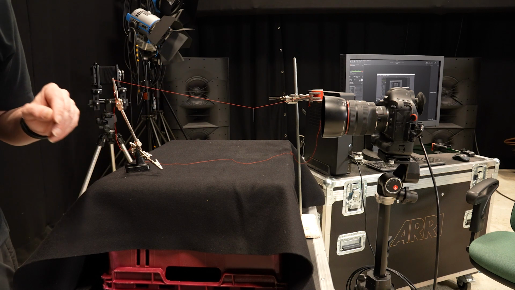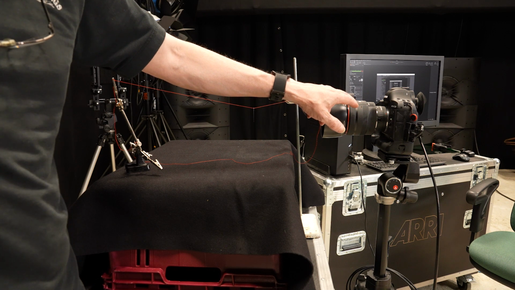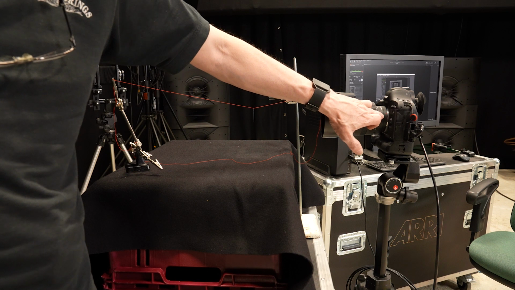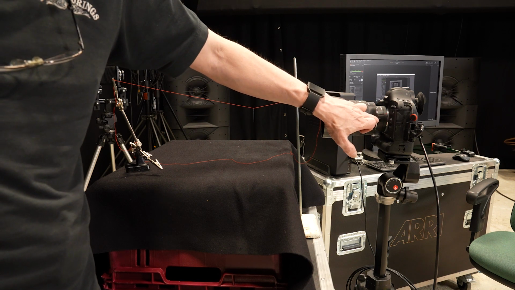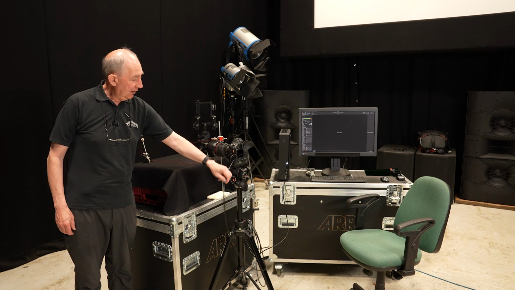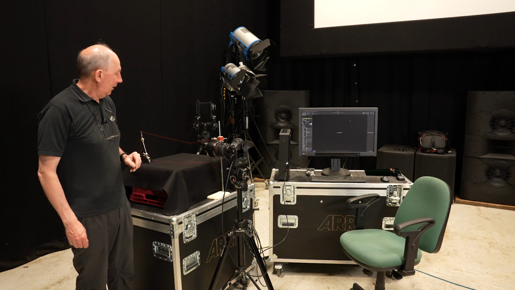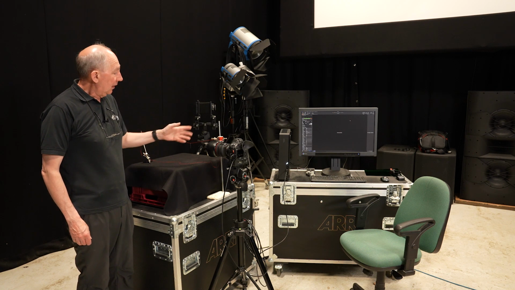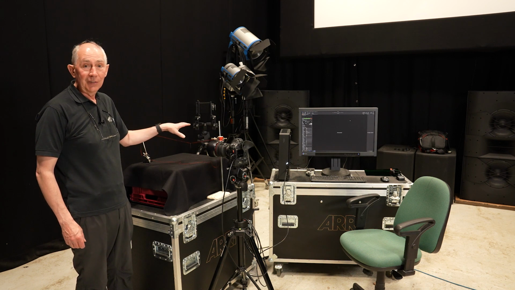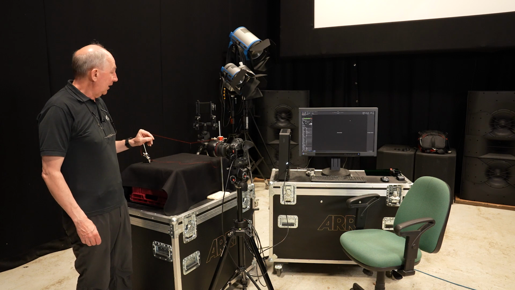Okay, so talking of the lenses, this is an 85mm 1.2, and I've got a 25mm extension tube between the lens and the camera body, and the camera is, as usual, tethered into this PC. Okay, so with all this set, and I have previously focused this manually, we'll see what it looks like on the monitor.